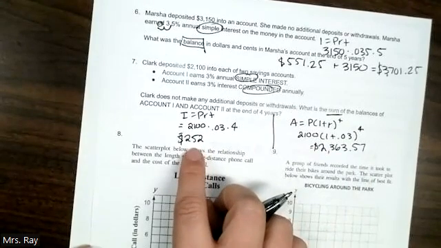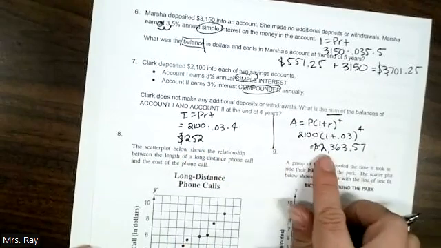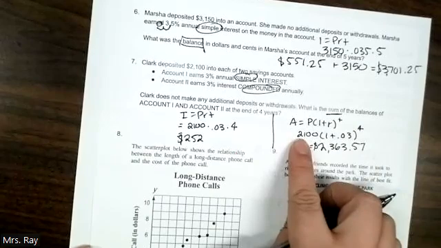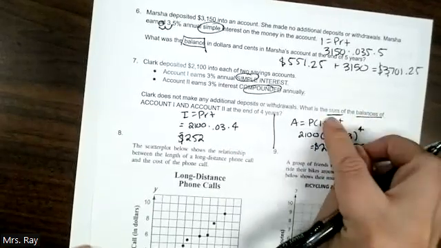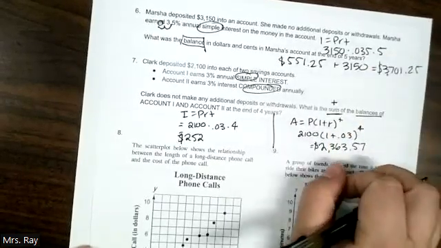Okay, there's a reason that this number is so much bigger than this number. Remember, simple interest is just the interest. So that 252, that's only the interest earned. This amount of money in the compound interest, that's all the money. That's the interest and the 2,100 you start with. So going back to the problem, it says, what is the sum of the balances? So it wants the total money for each, and sum means add. So we're going to add them together.